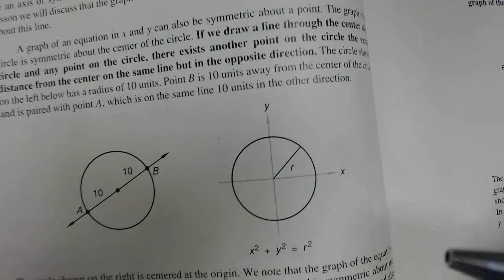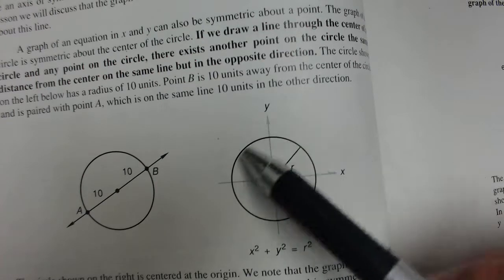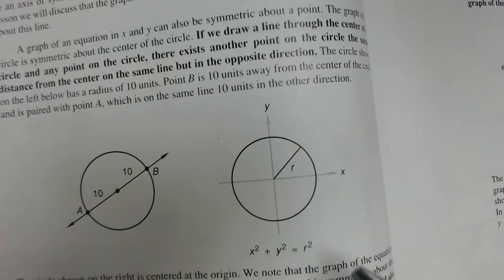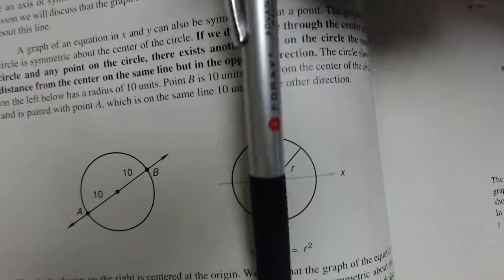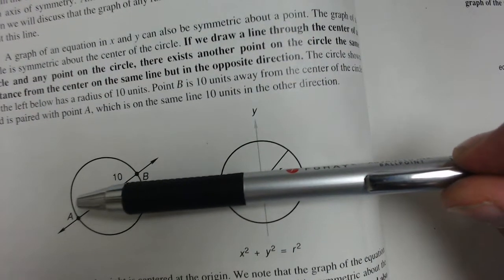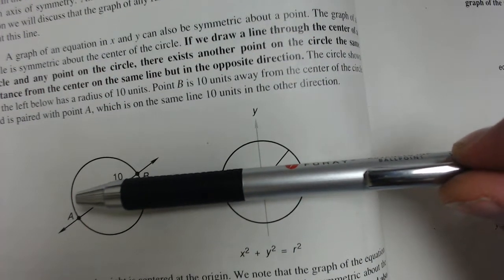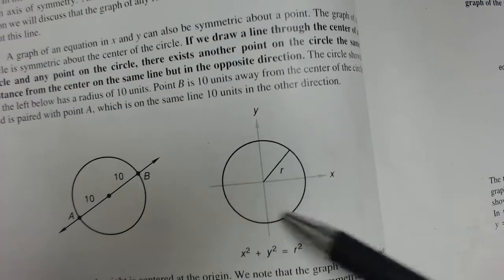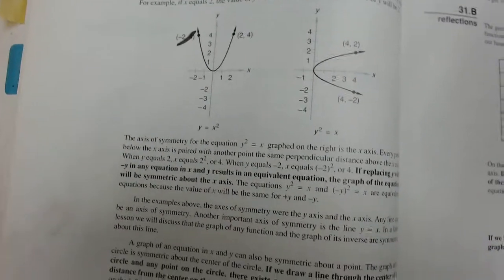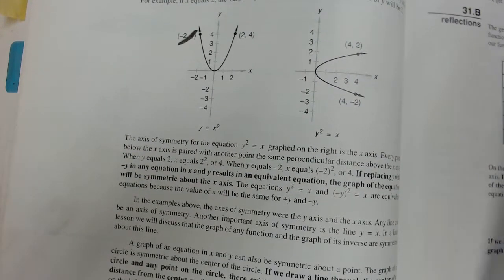A really good example of this is a circle. However, there are functions like hyperbolas and parabolas that are also symmetric about origin. So the key thing here is if I cut it left and right, I have the same image on either side. If I cut it top and bottom, it has the same image on top and bottom. That's symmetric about origin. Now there's a key thing here to symmetry, and I'll go ahead and show you the work I did.